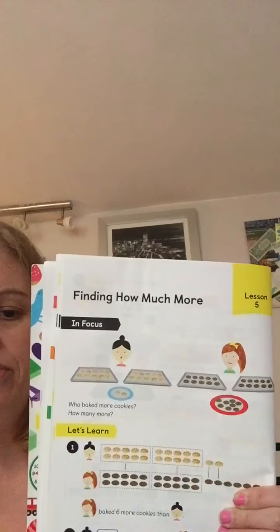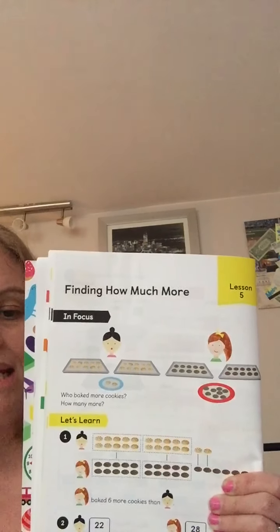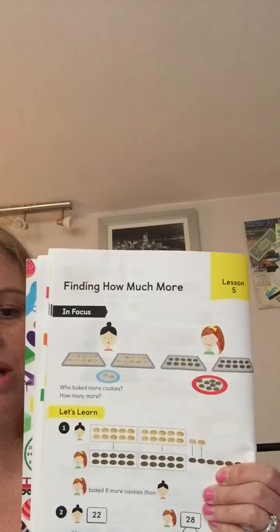It's really obvious from those pictures, isn't it, which person has the most cookies, which one has the greatest number of cookies. Well, this one has the greatest number of cookies. But what we need to work out is how many more they've got. So I have done some diagrams here. I have drawn out how many cookies each child had.